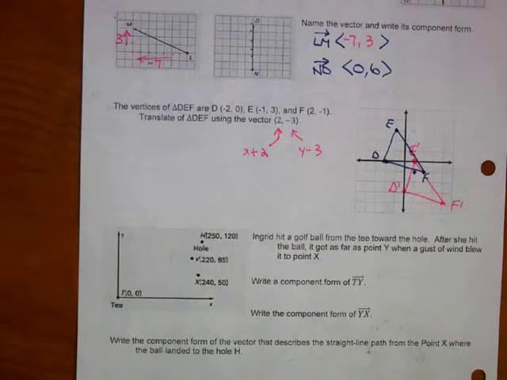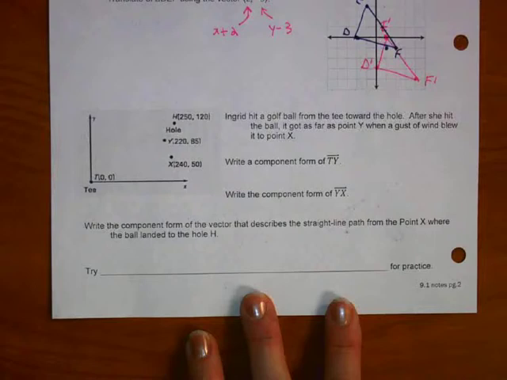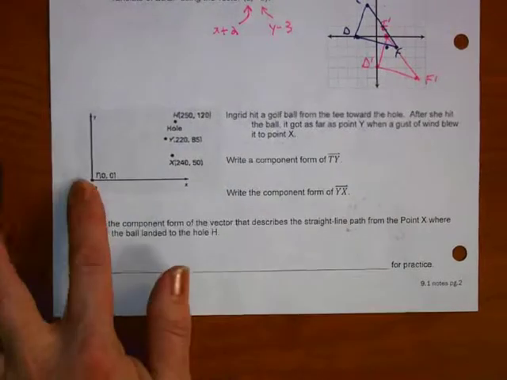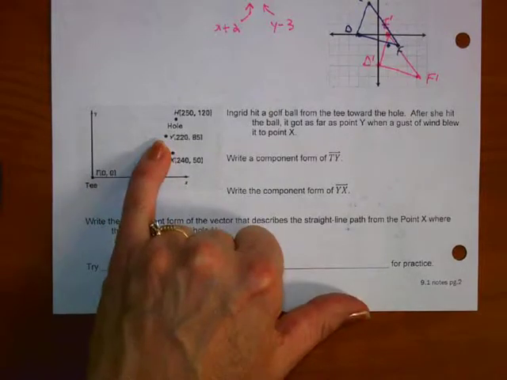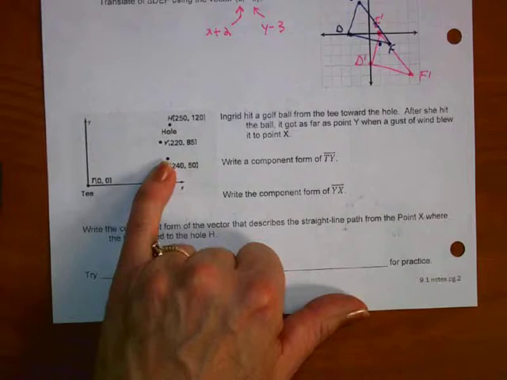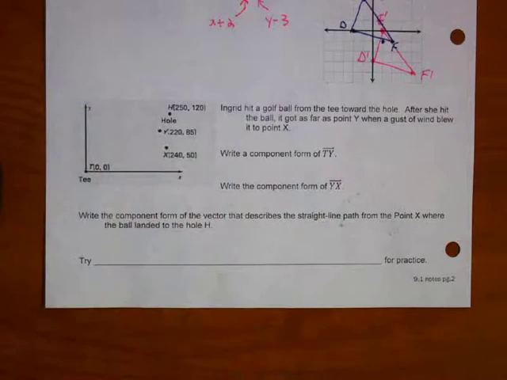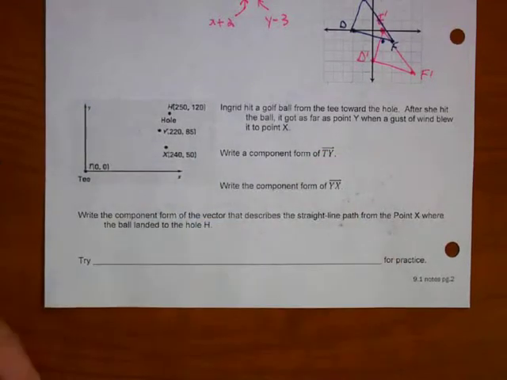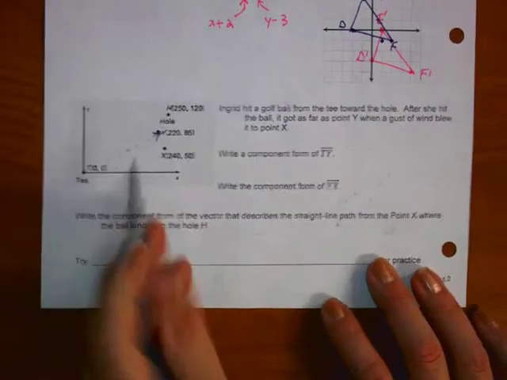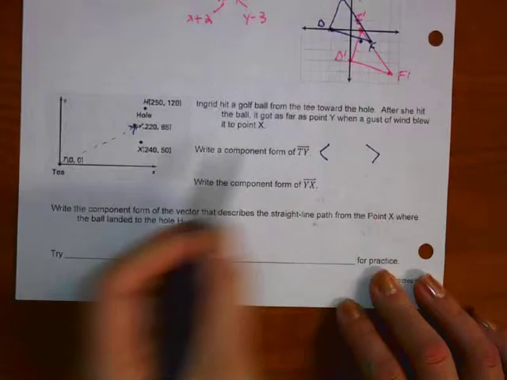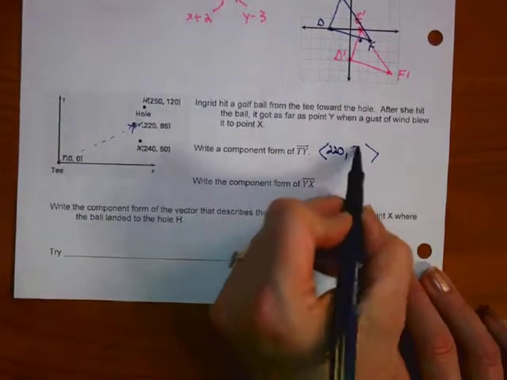Okay, let's do one more thing here. Ingrid hit a golf ball from the tee toward the hole. Here's the tee. After she hit the ball, it got as far as point Y, this is Y, when a gust of wind blew it to point X. Whoosh. But you never thought of it like this, did you? All right. Write a component form of ray TY. So from here to here, we need to write a component form. So we're going to write the vector. So it went from 0 to what? Yep, and that's positive, 220. And it went up 85. So there you go. Over 220, up 85.